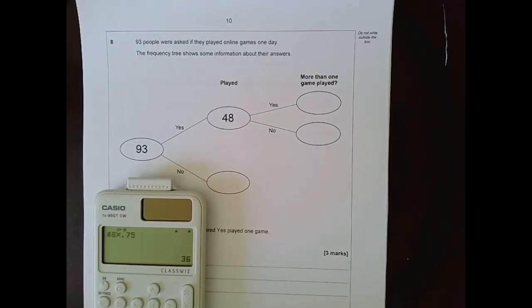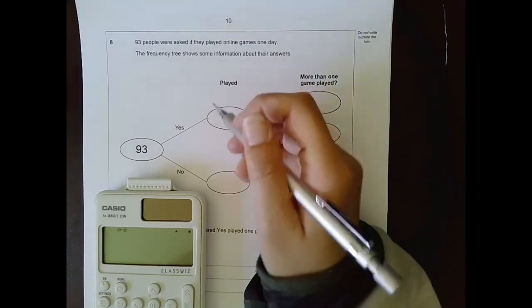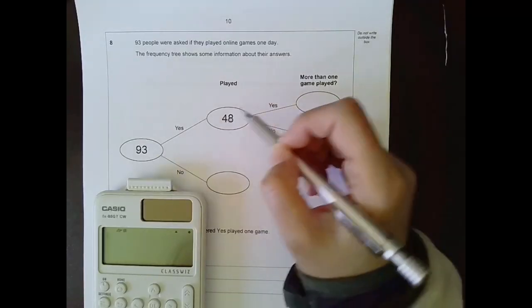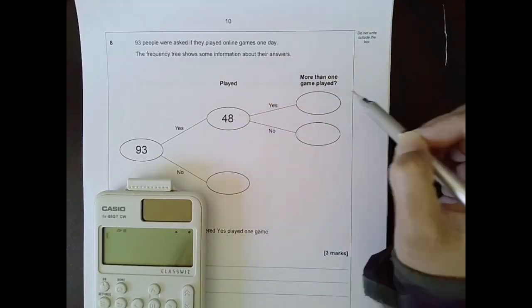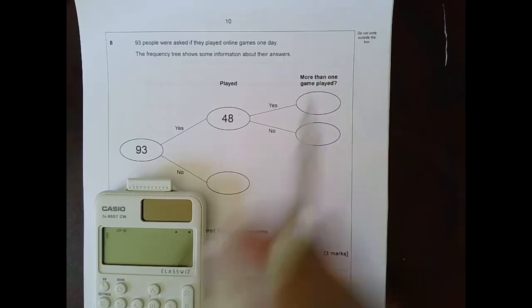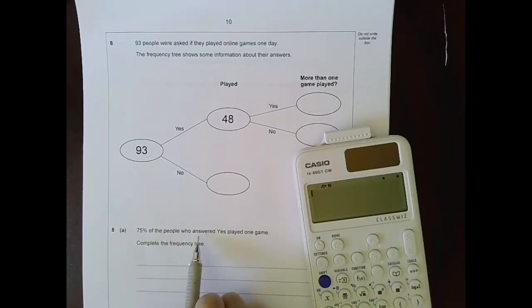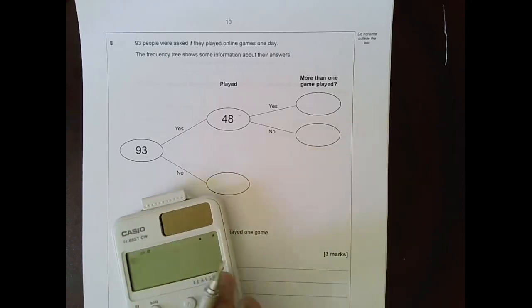Yay, this is a probability question here. So it's about a tree diagram within probability. So let's do this. Alright, so we got 93 people who played the game and 48 played, and some of them play more than once. So the question is 75% of the people who answered yes only played once.